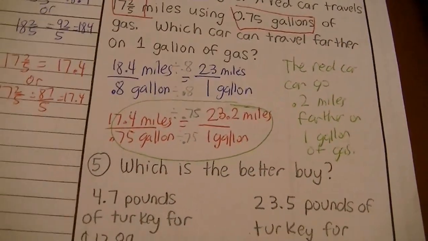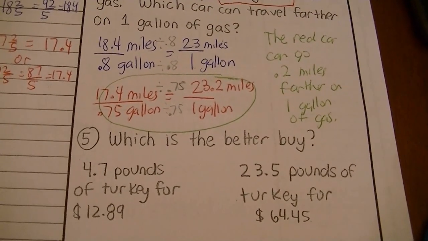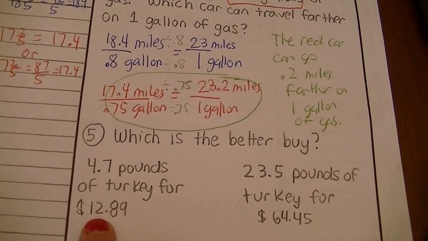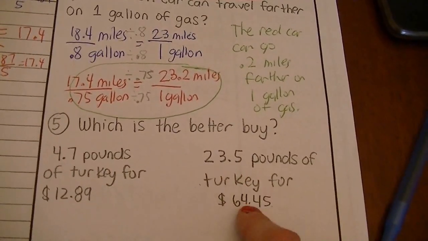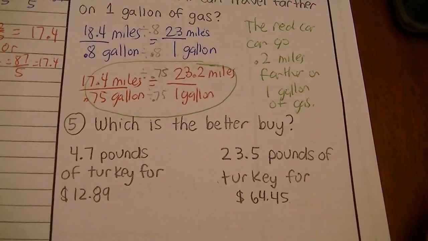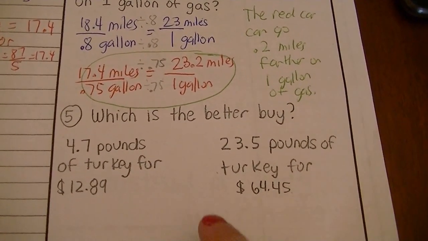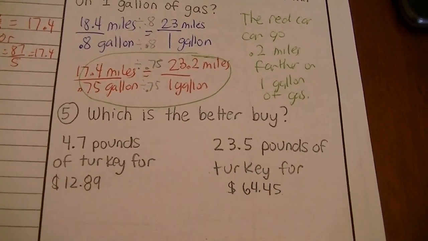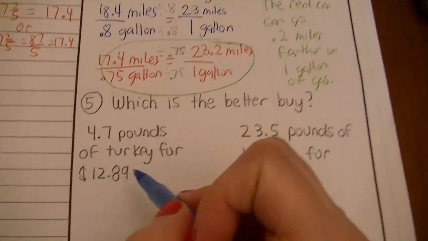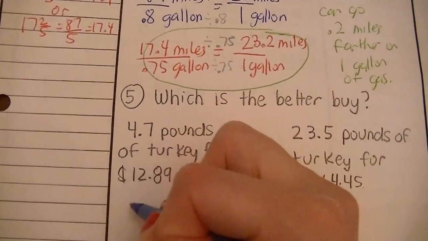All right, number 5. Which is the better buy? You can get 4 7/10 pounds of turkey for $12.89, or 23 5/10 pounds of turkey for $64.45. Now again, don't let your personal opinion help you answer this. Don't be like, well, gosh, who needs that much turkey? We need this one. Don't do that. You got to base it all on the math, okay? So what we'll do here, money on the top.